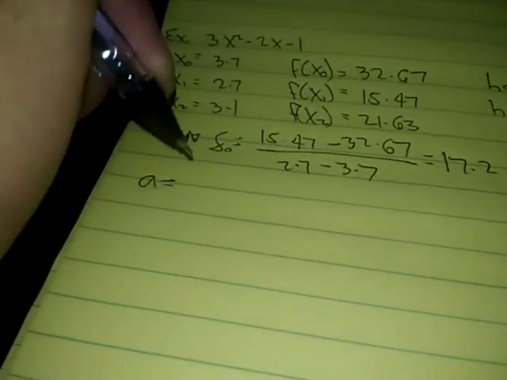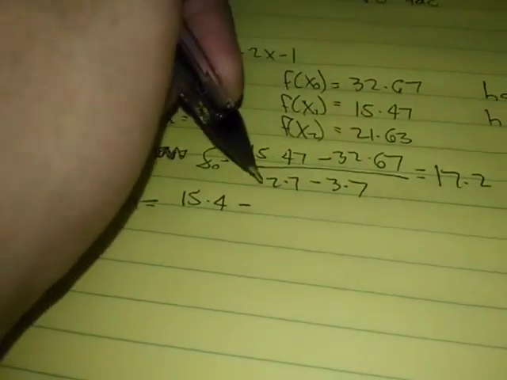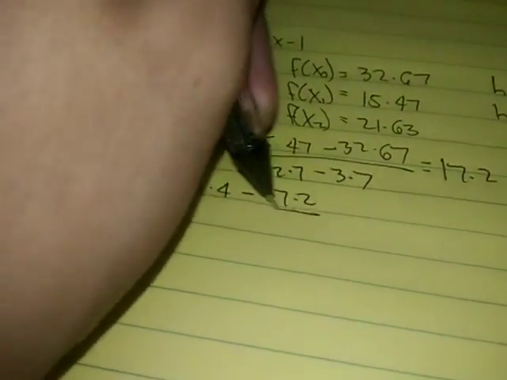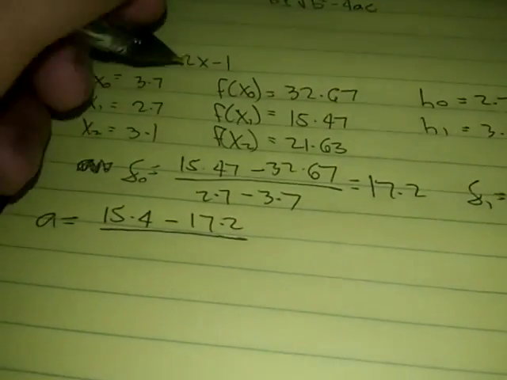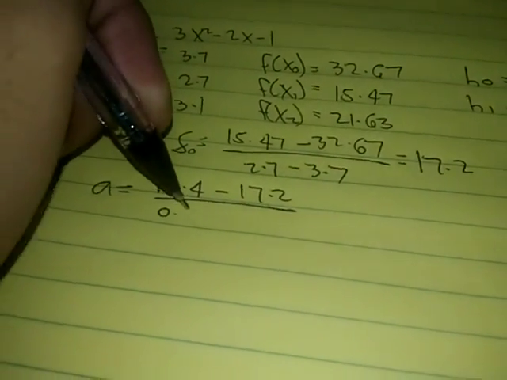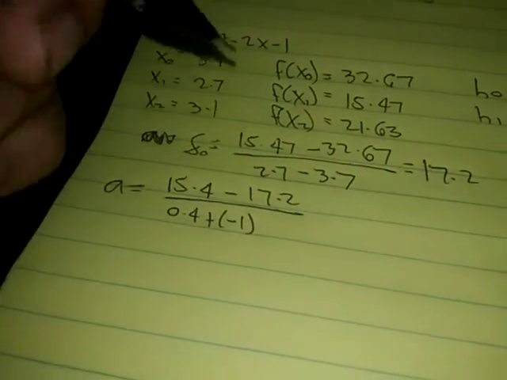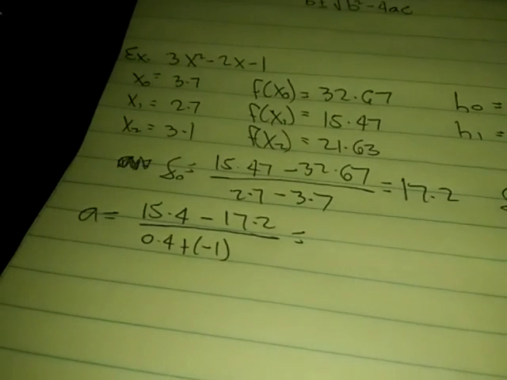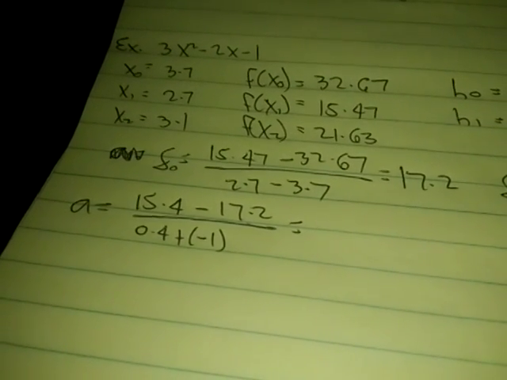Delta 1, 15.4 minus delta 0, 17.2 over h1 plus h0. So h1, 0.4 plus negative 1. You will get the value of 3.